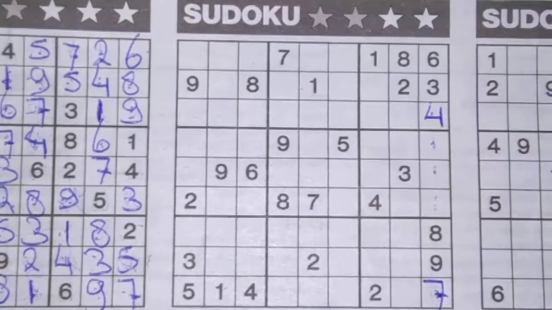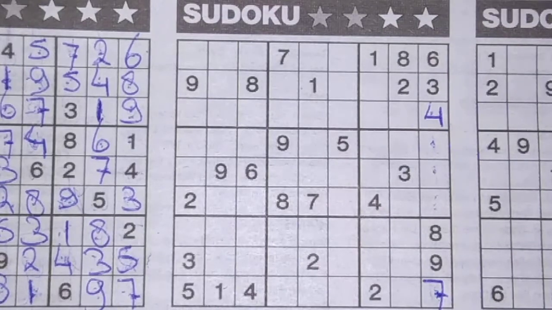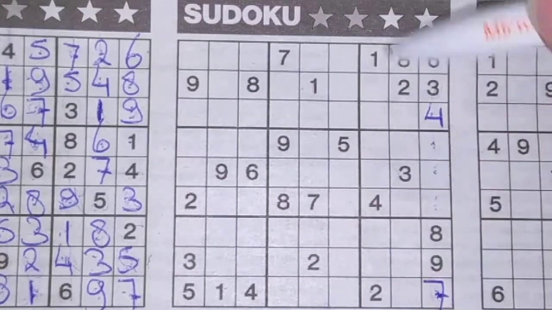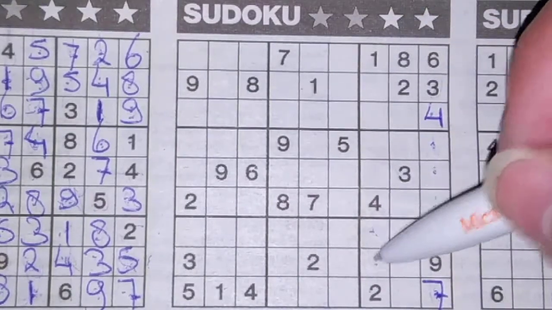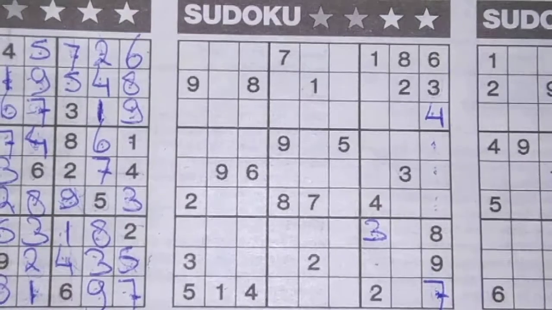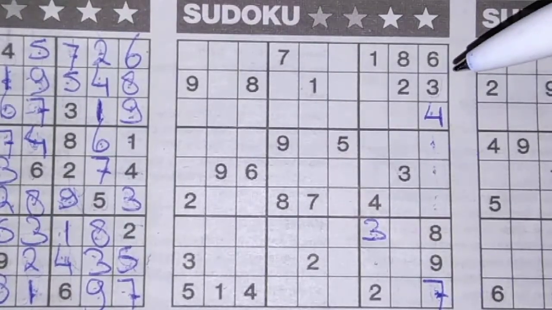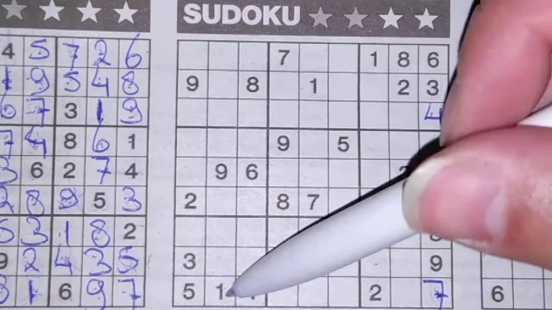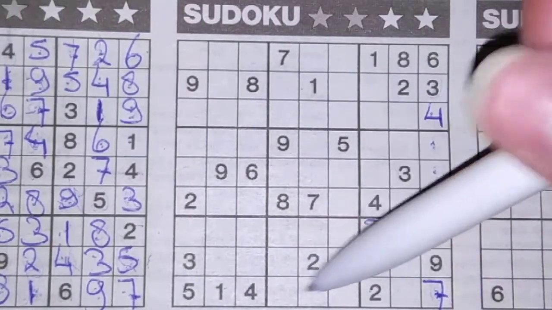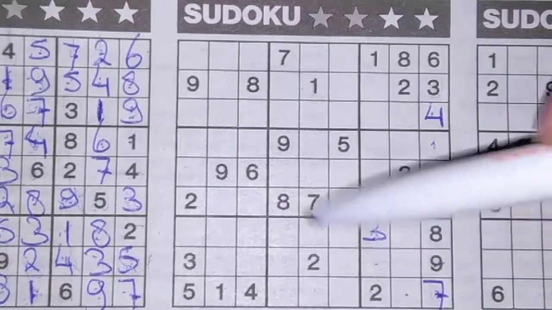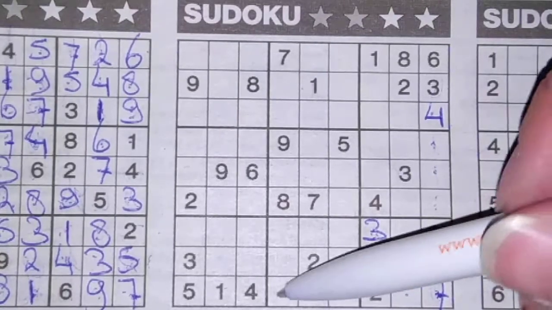How about the number 3 in this column? 3 in the column next. So in that column, the only 2 places for the 3 are here or there. But I see a 3 here, so no 3 there. 3 should be here. And here we have 3 numbers for the last row. The 3, 8, and 9 are missing in the last row. So the 3, 8, and 9 cannot be in this box. The 3, 8, and 9 should be in these 3 boxes.